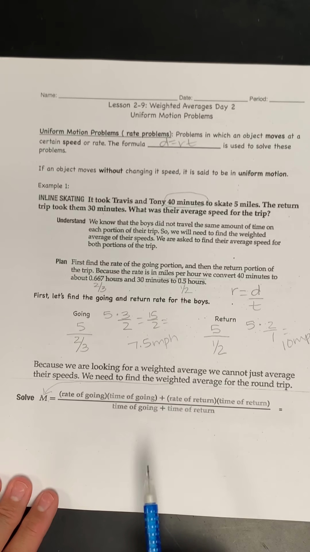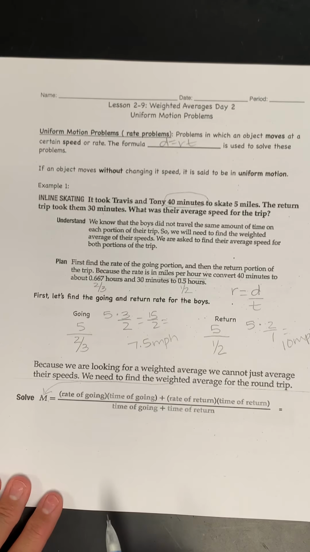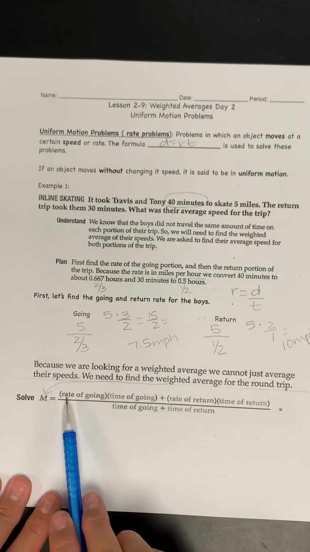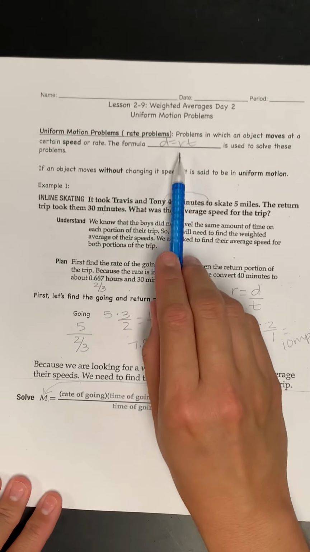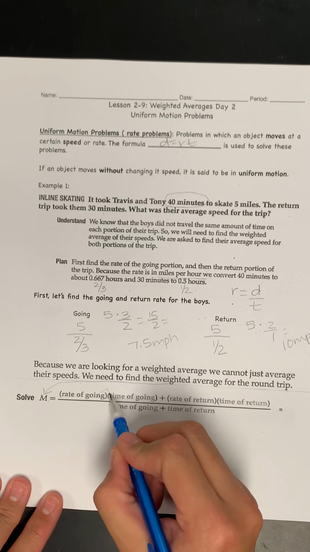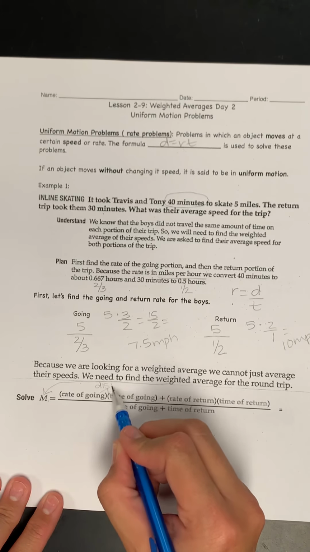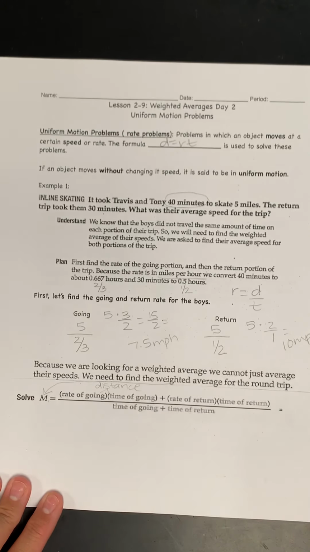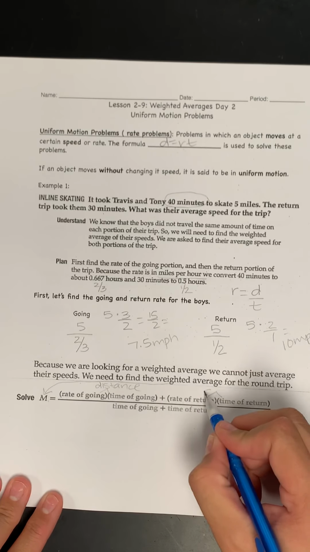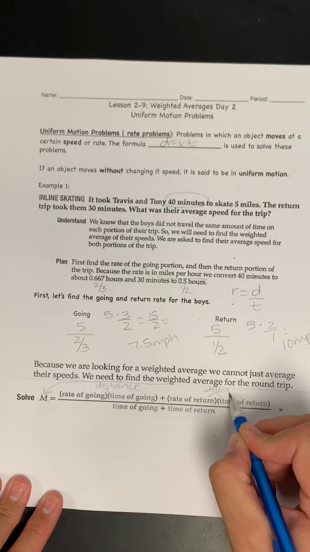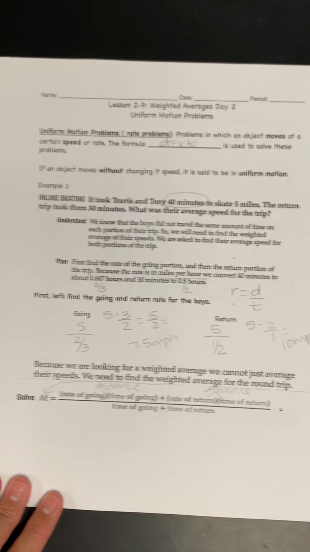To me, that is way more complex than it needs to be. If we think about the rate of going and the time of going, rate times time equals distance. So really, this is distance going plus the distance return. And it's still over the sum of the time.